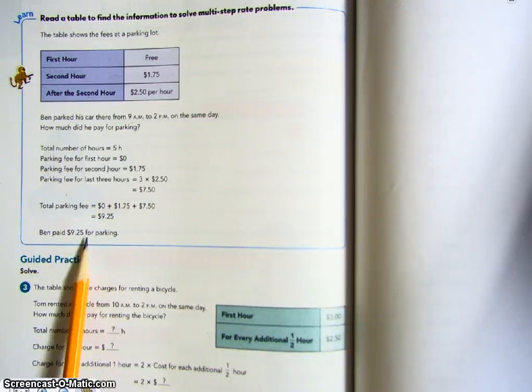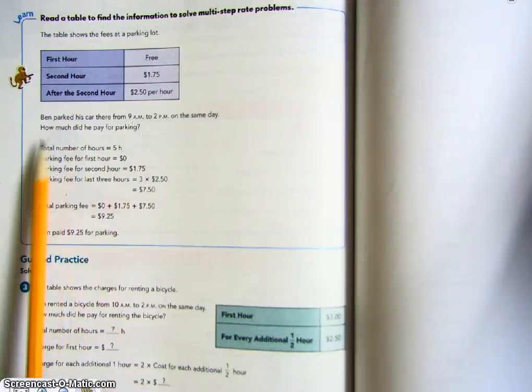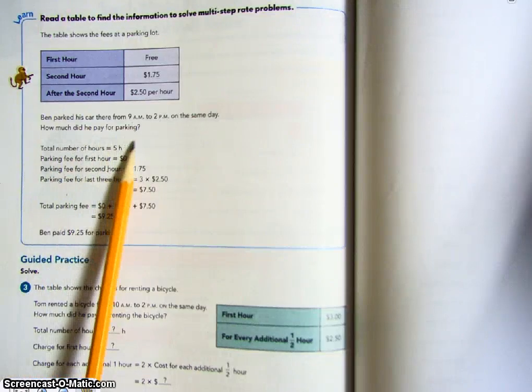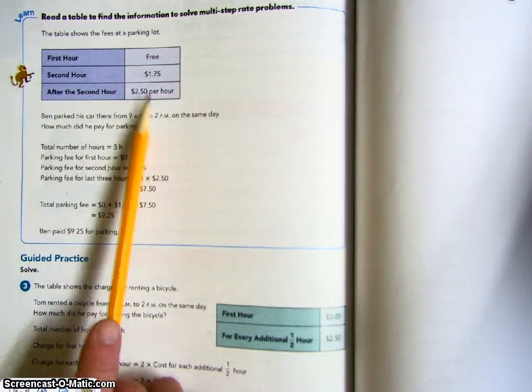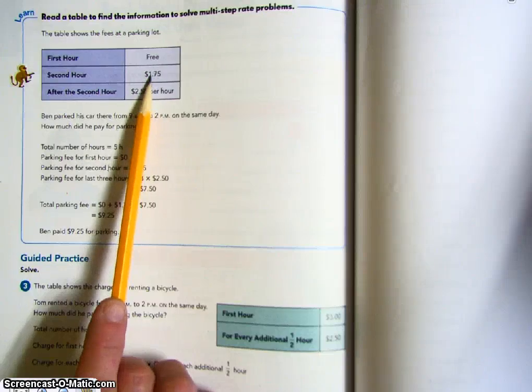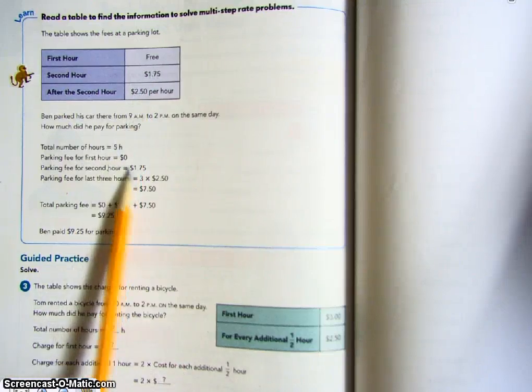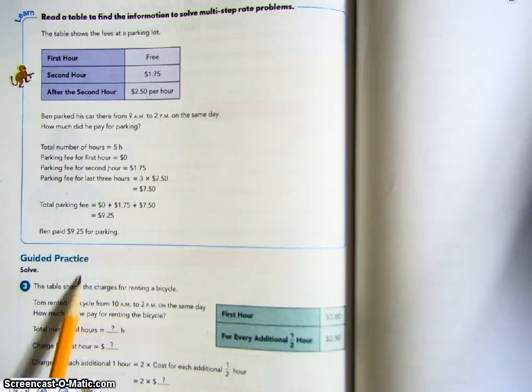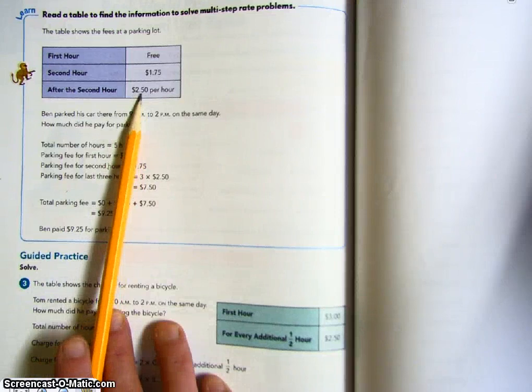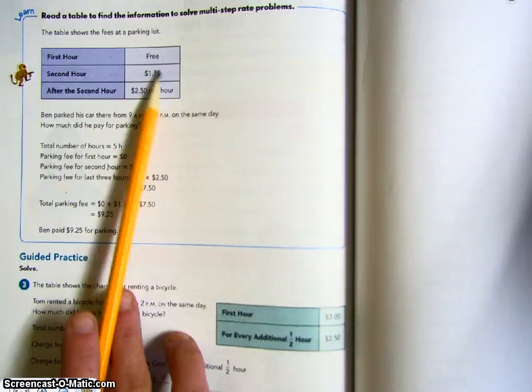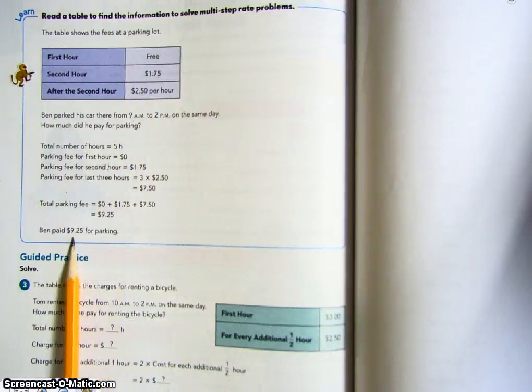So remember, the first thing that you want to do is always ask, what are they asking us to find in the problem? And it was, how much did he pay for parking? Then the next thing we want to say is, how many total hours, so that I can figure out the rate by taking the dollar amounts and timesing it by my hours. And so we need to make sure that we find first the unit rate for the hours would be 3 hours at $2.50, 1 at $1.75, and 1 free, and then we just add them all up.